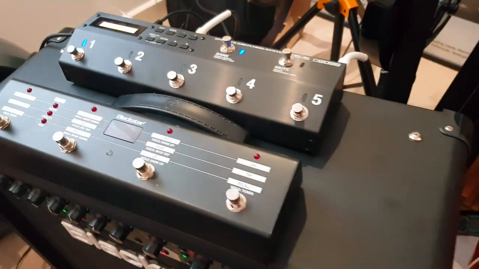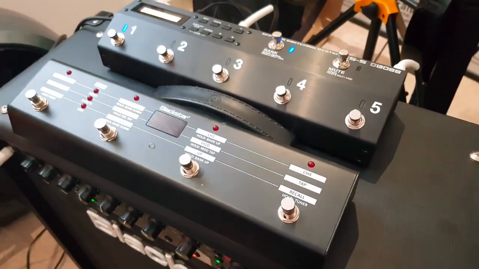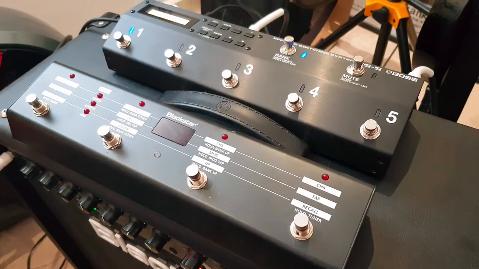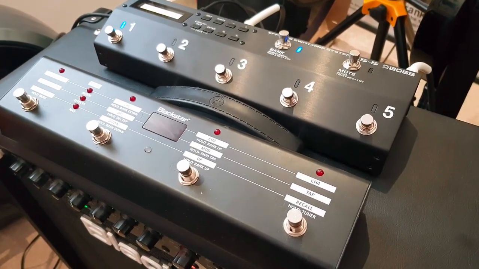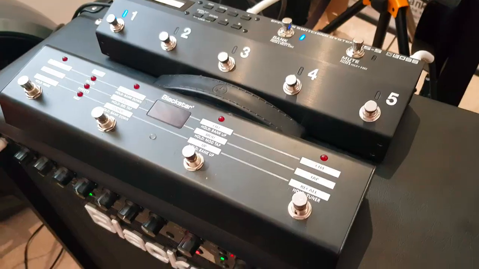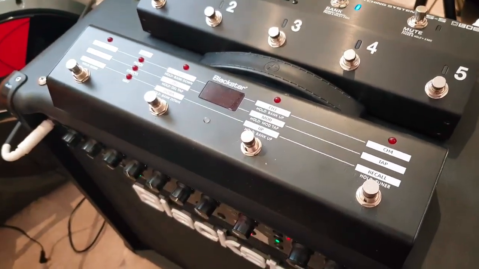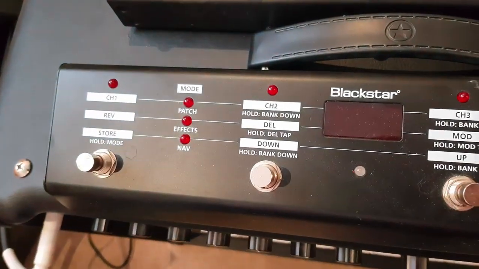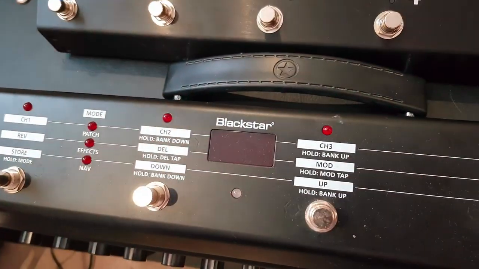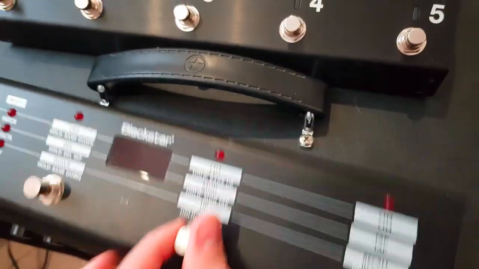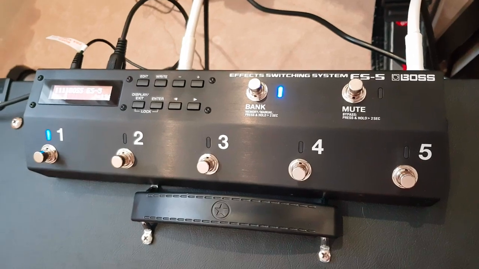to do it. There's a really good Facebook page, which is the Boss ES5 and ES8 Owners Group. A couple of guys on there have been really useful, so I really appreciate them taking the time to help me out. So this is what I was using, which is the Blackstar FS10 foot switch, which, as you can see, will change your channels 1, 2, 3, and 4. But then you can also go up the banks and add on the delay manually if you want. So I'm effectively swapping that out now for my effect switcher.